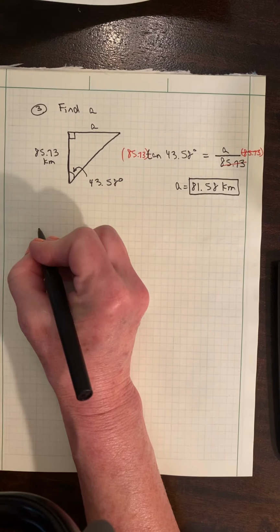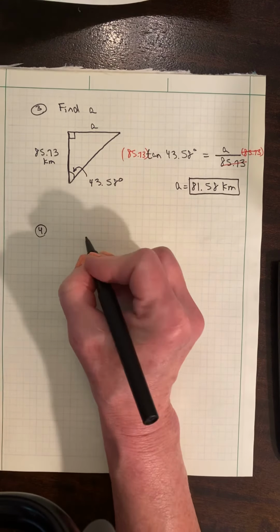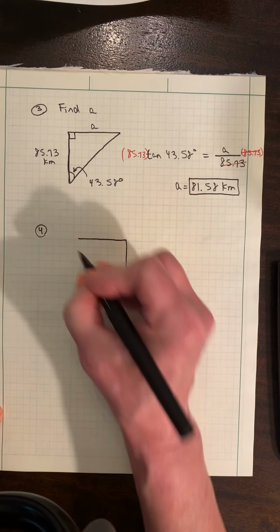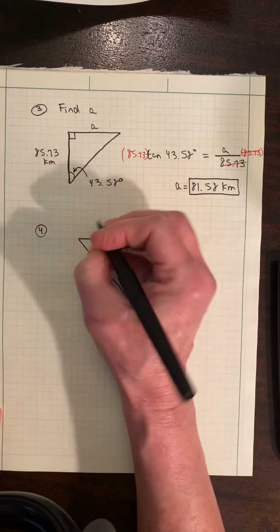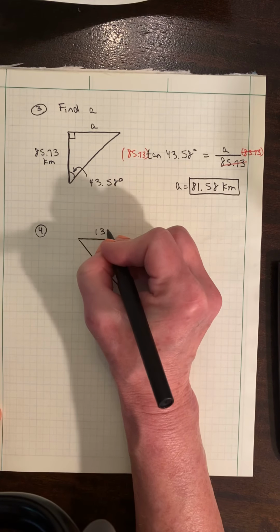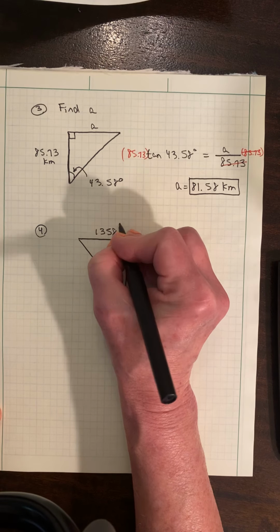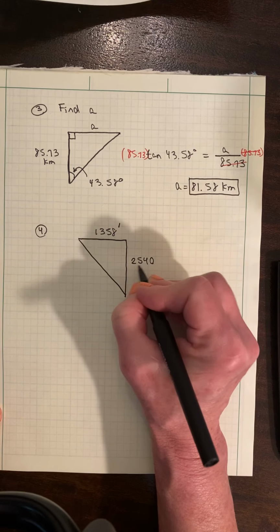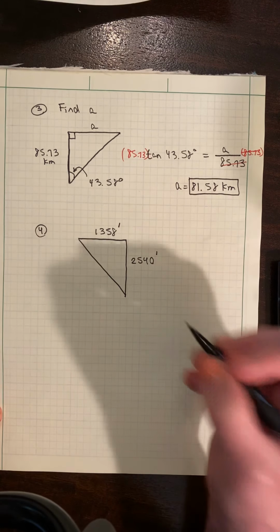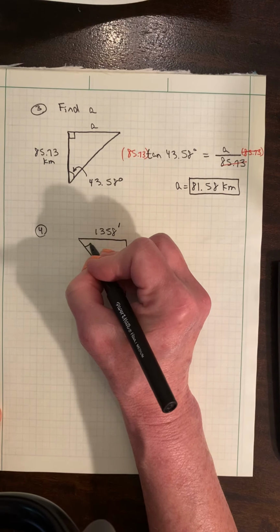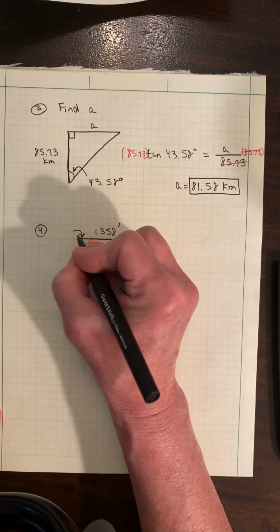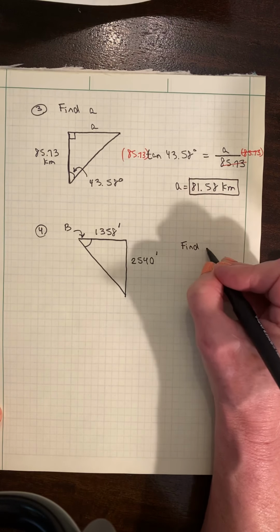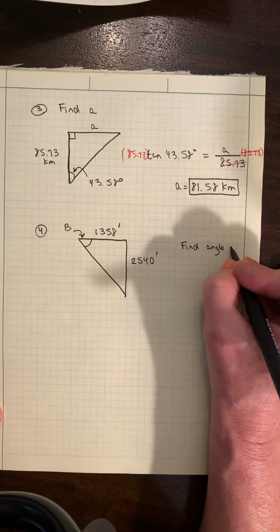Here's one where we're going to find an angle. So let's say we're given two sides of a right triangle. And let's say this is 1,358 feet. I've got my feet marked there. And this is 2,540 feet. And I want to find angle B. Let me write that down. So I'm finding angle B.